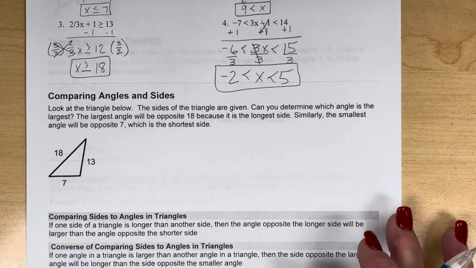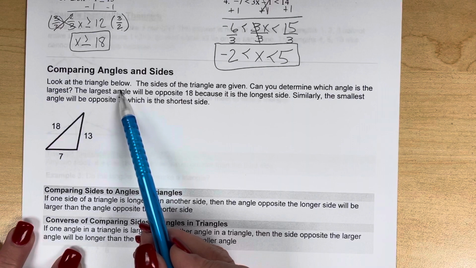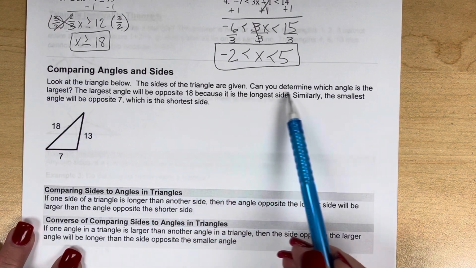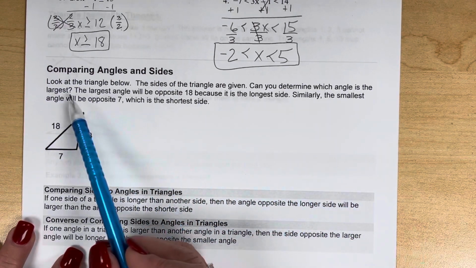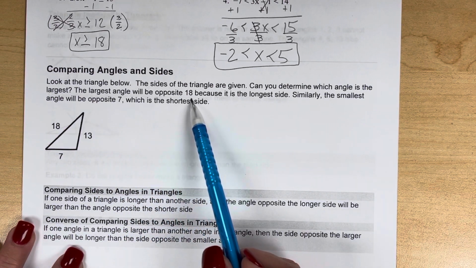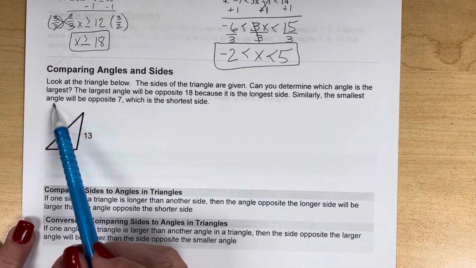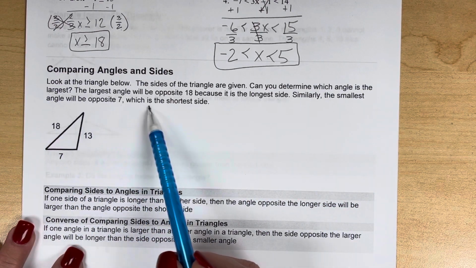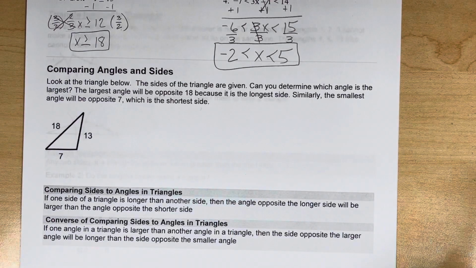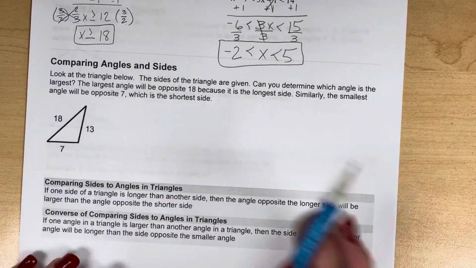All right, now, comparing angles and sides. Look at the triangle below. The sides of the triangle are given. Can you determine which angle is the largest? The largest angle will be opposite 18 because it's the longest side. Similarly, the smallest angle will be opposite 7, which is the shortest side. Okay, now you ever don't want to say, oh, well, this one looks a little bit? No, don't do that.